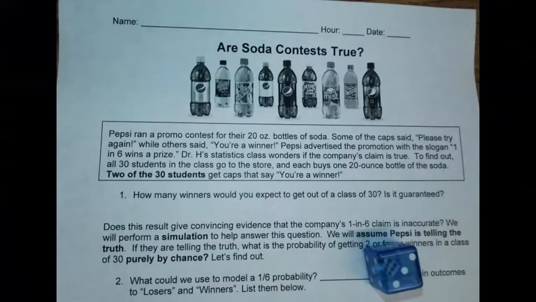This video is on simulation. By the end of this video, you should be able to use simulation to model a random process in order to estimate a probability. So the scenario we're going to do this in today is our soda contest.